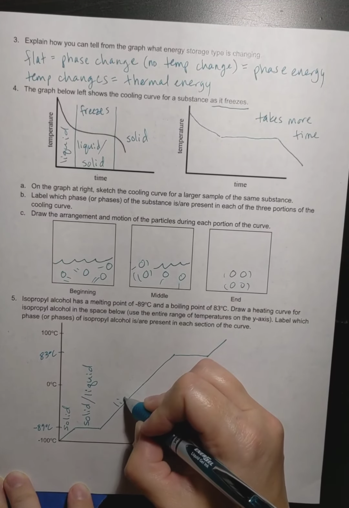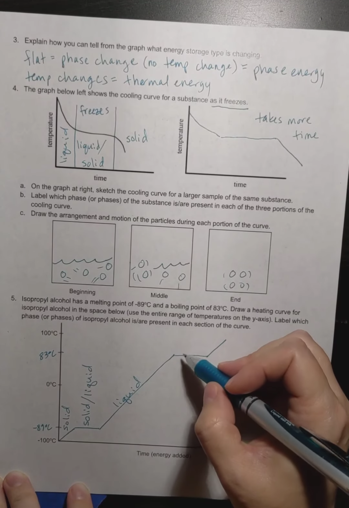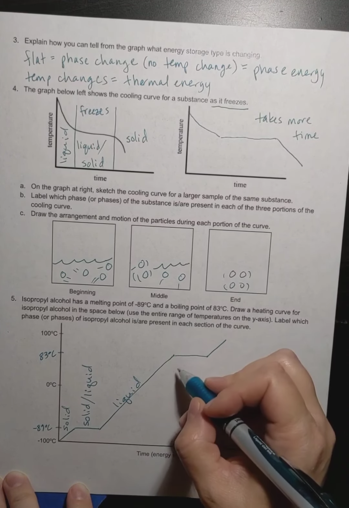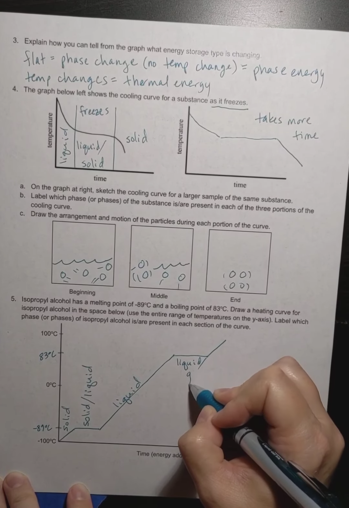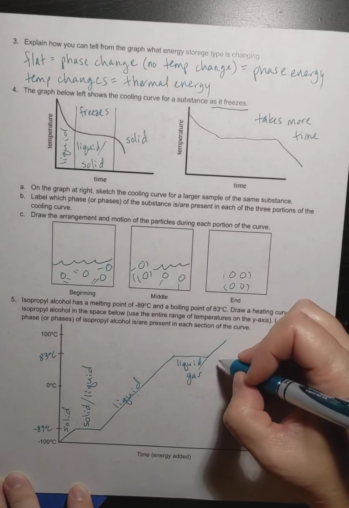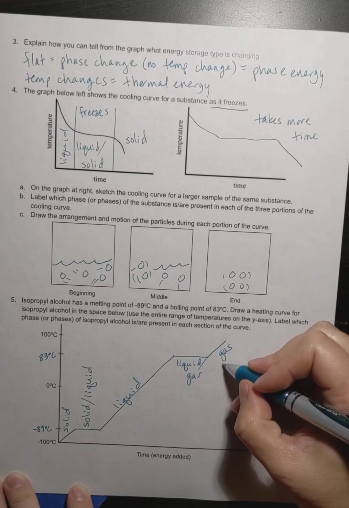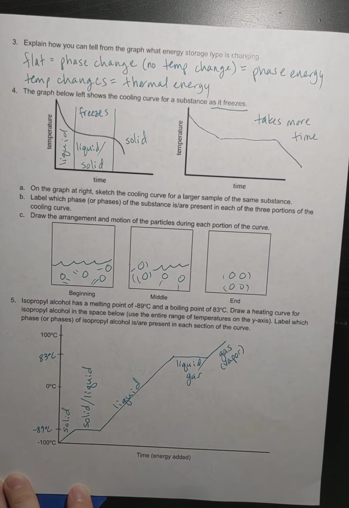Then here it is a liquid that is heating. And then second to last, when it reaches its boiling point, it will be a combination of liquid and gas because it's boiling. And then after it finishes boiling, it will just be gas and will heat up, which is often called vapor, like water vapor, alcohol vapor.